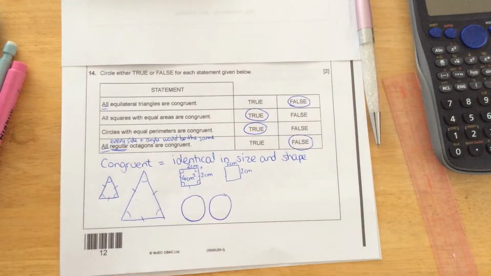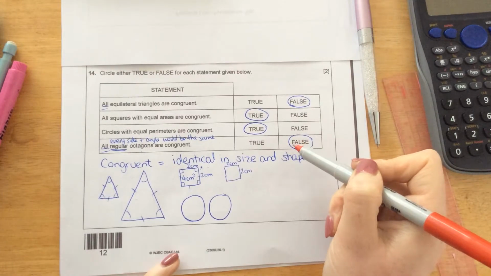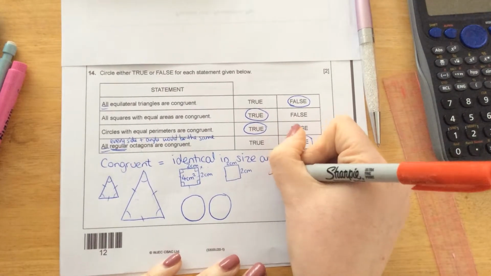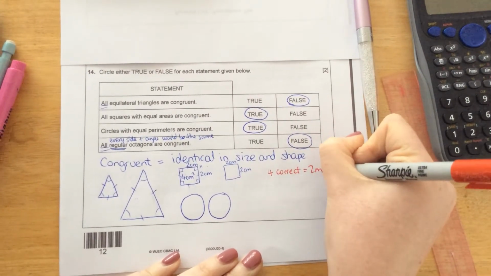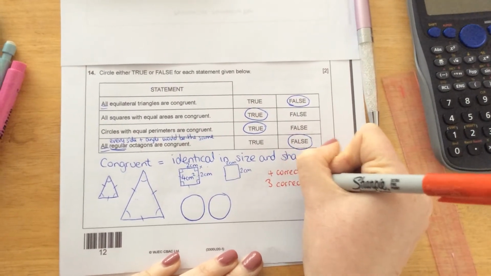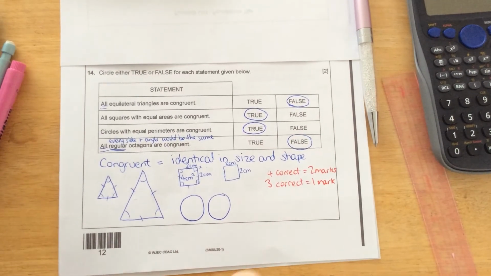Now the examiner will look for you to have all 4 correct for the 2 marks, or you have to have three correct for 1 mark. Anything less is 0 marks.